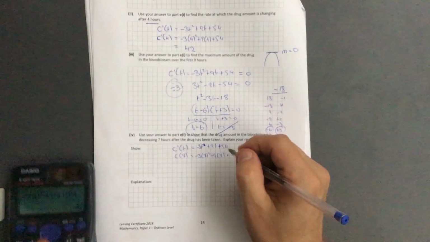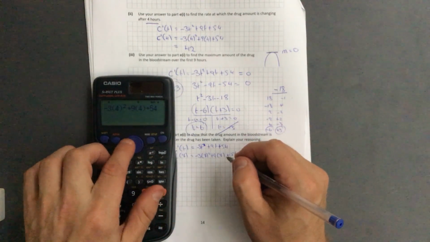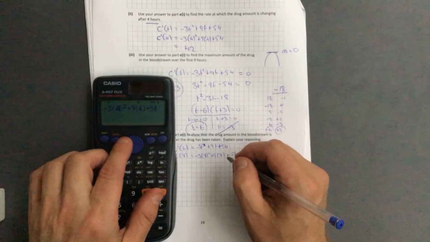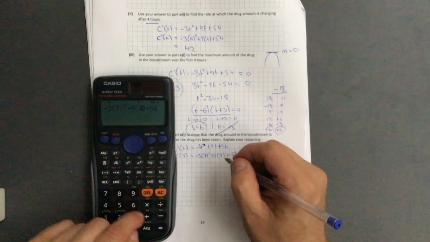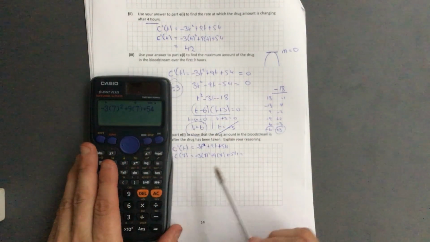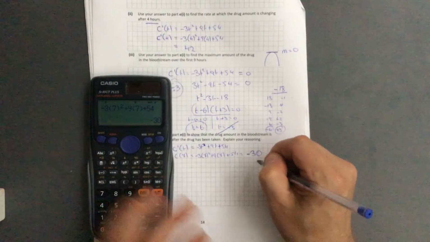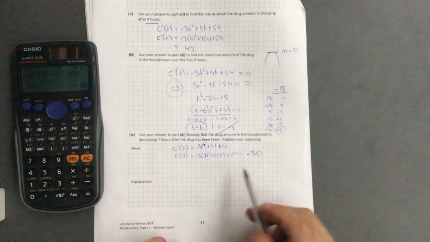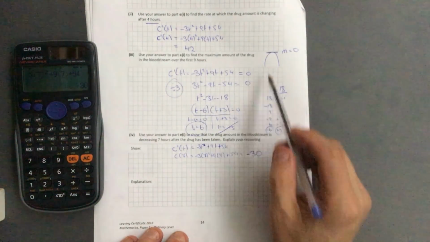And if you put that into your calculator then, I can use the original that I used from the last question. Okay, so minus 3 times 7 squared plus 9 times 7 plus 54. That's negative. That means it's decreasing. Now we've already established from the previous question the max.